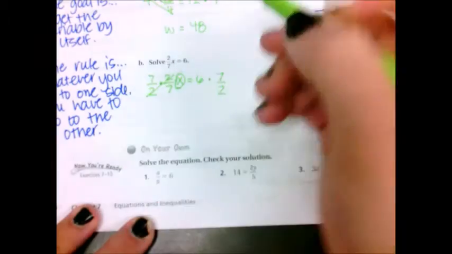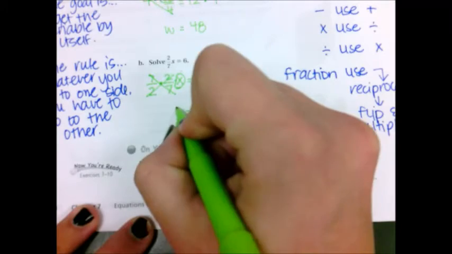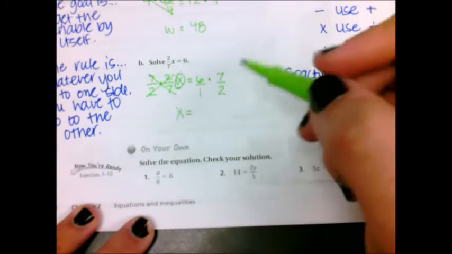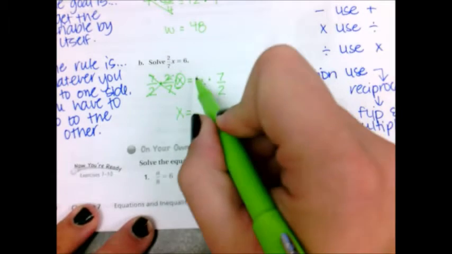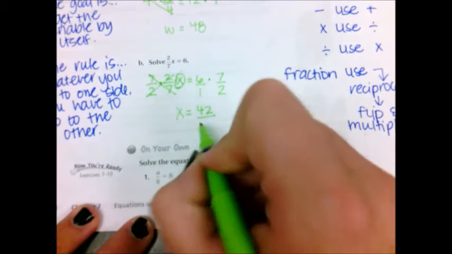I cancel these ones out, and I'm putting my equal sign down right under there, x equals. And we know how to solve multiplying fractions from, I believe it was chapter 2. 6 times 7 is 42, over 1 times 2 is 2.